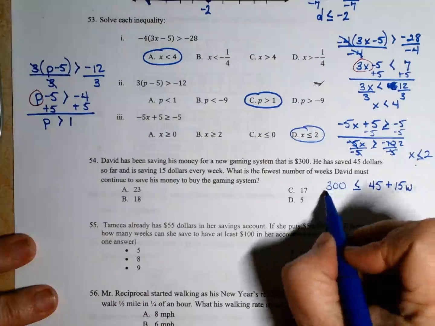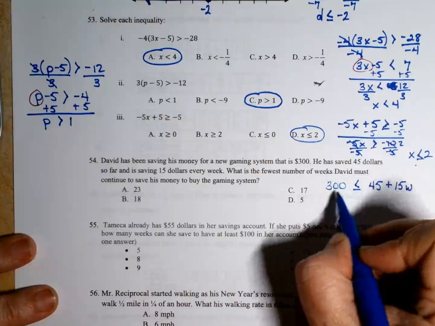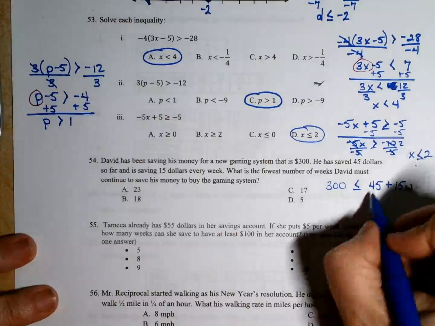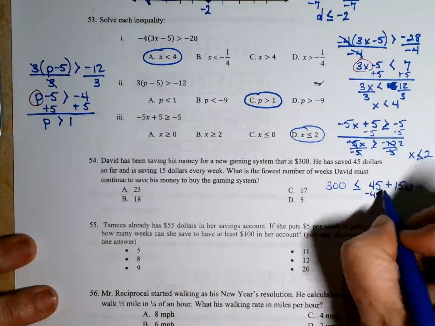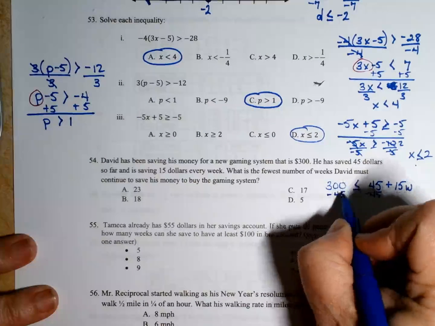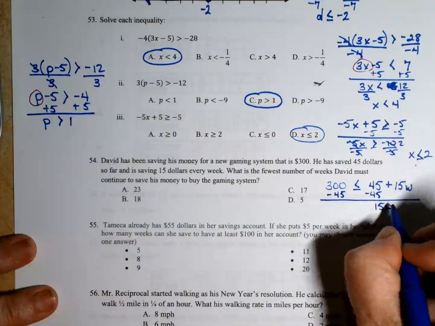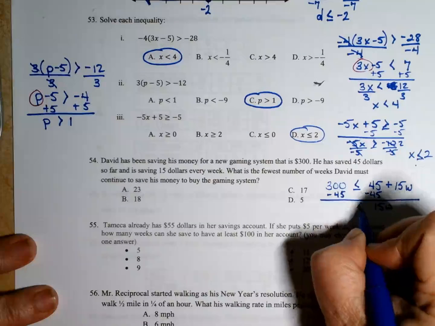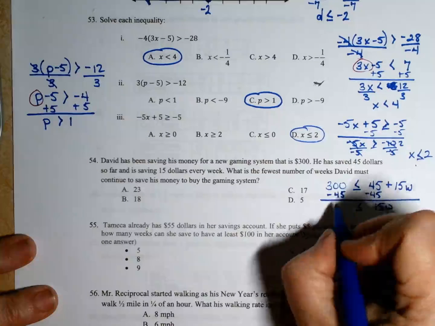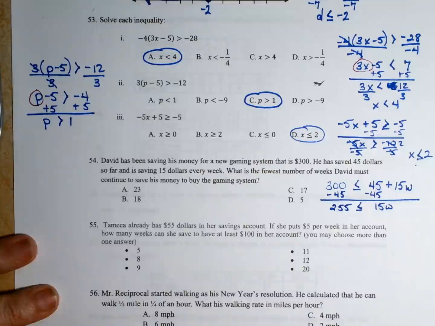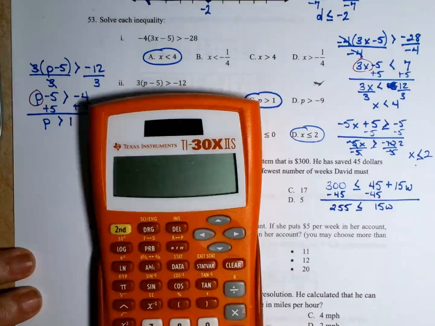So $300 is the least amount they can have. So this has to be greater than or equal to 300. So I'm going to subtract my 45 from both sides. And I wind up with 15W is greater than or equal to 255. I'm going to grab my handy dandy calculator.